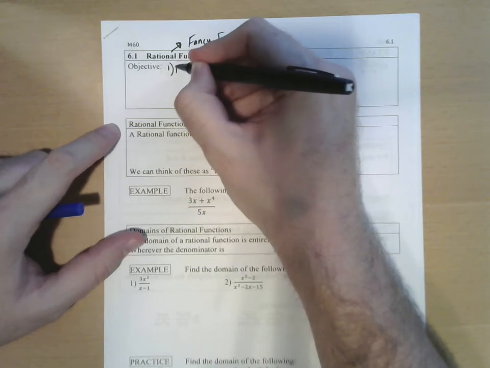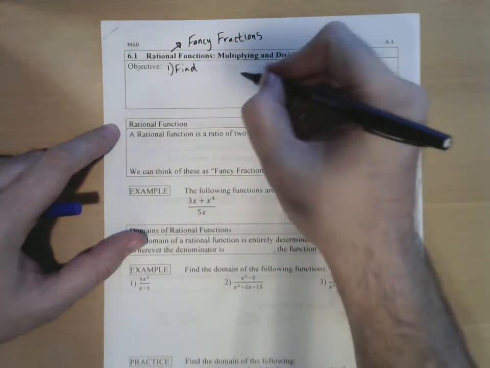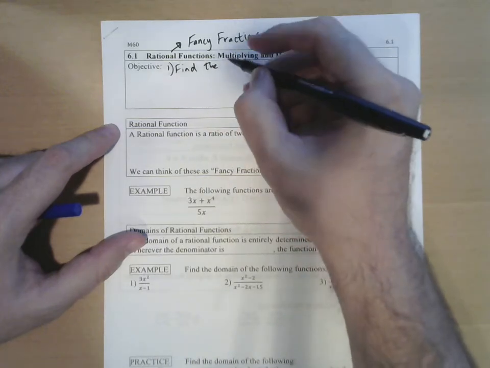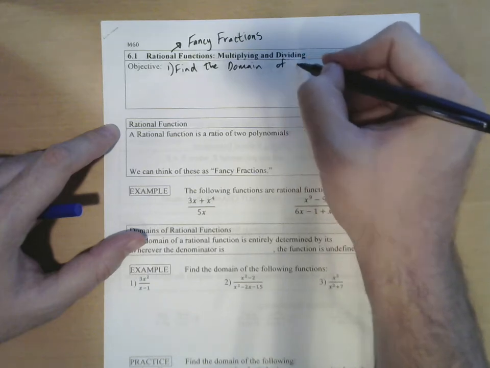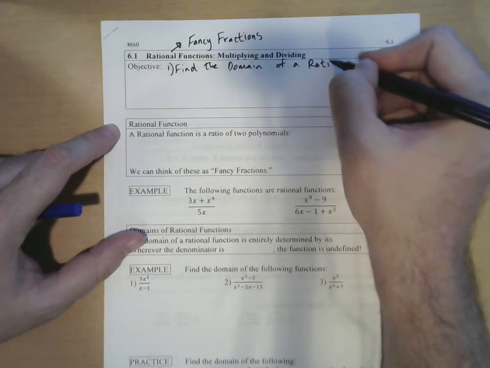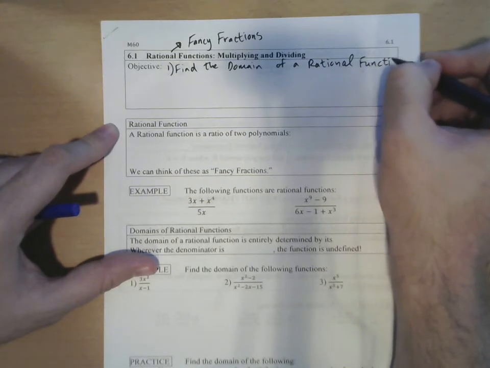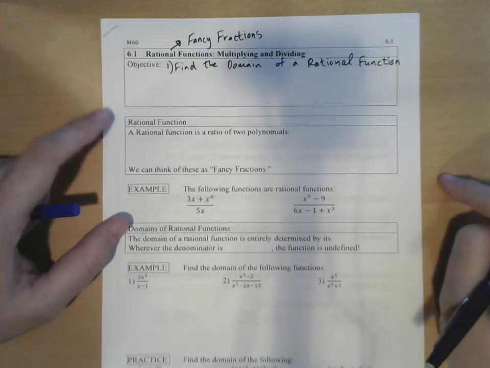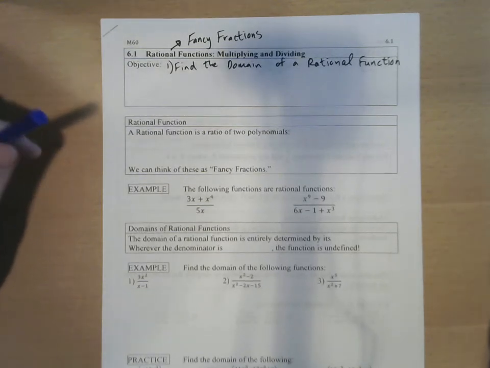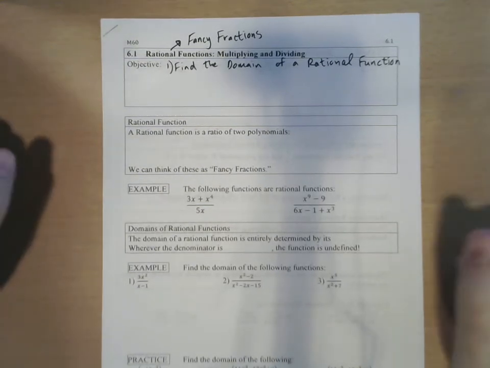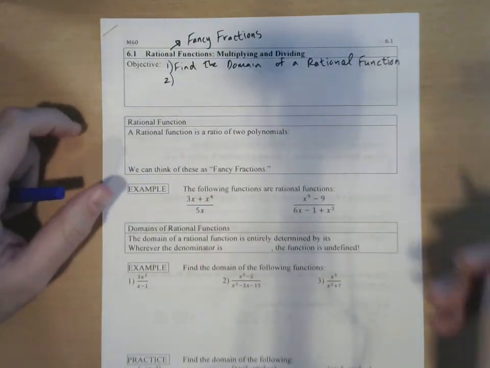So this is a 3-objective section. The first is to find the domain of a rational function. Now I'm going to say rational instead of rational function a lot. So just know in this chapter and moving forward, whenever you hear me say rational, I mean rational function. I'm just a little lazy and I dropped the function.